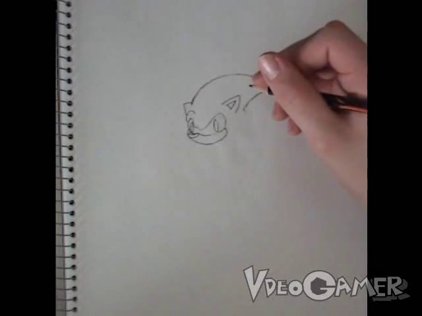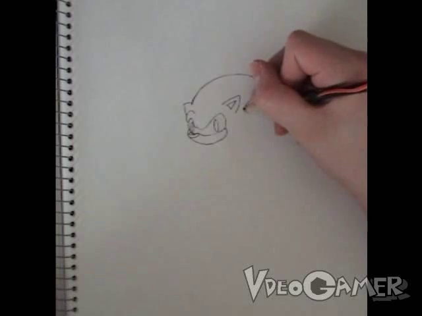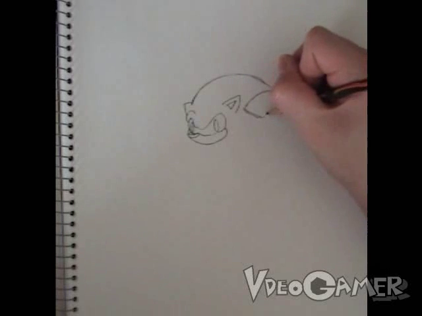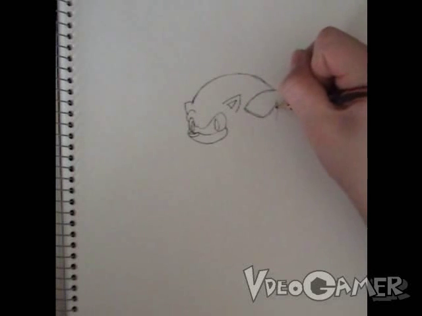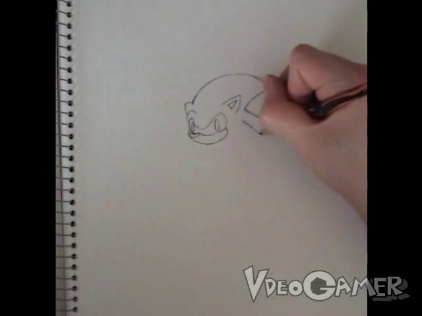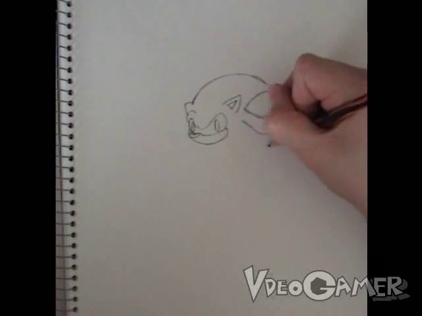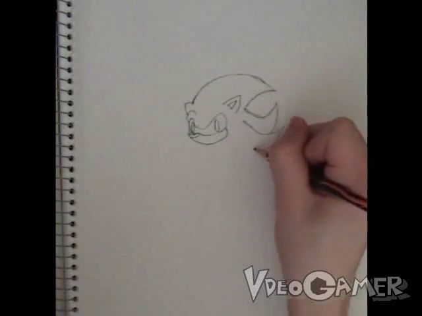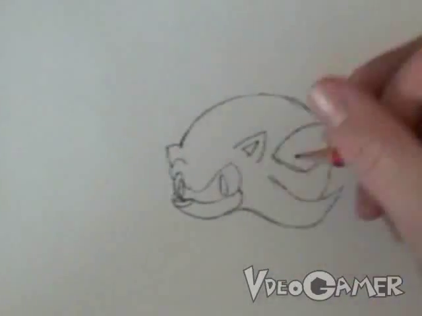Shadow's spikes on his hair are a little bit different from Sonic's. On the bottom two, he has them pointing upwards instead of down, just like the first one. So just draw them like this.